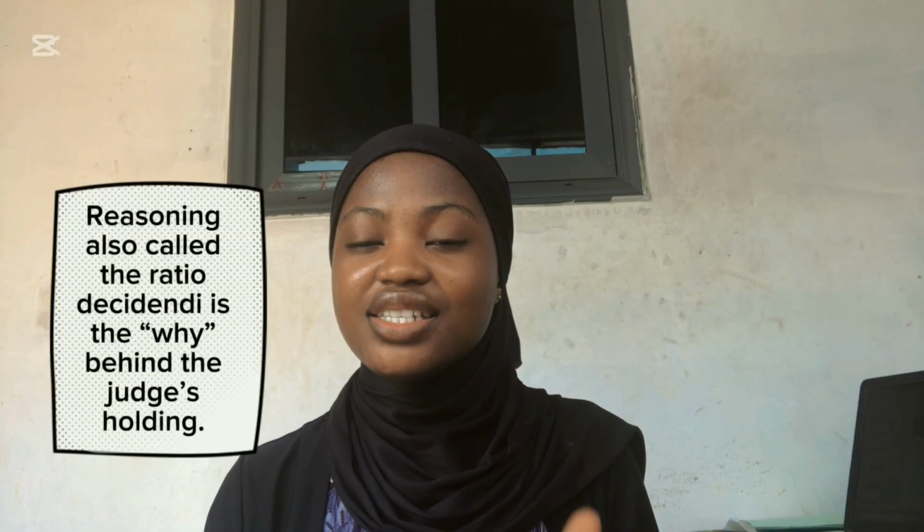The reasoning is why the judge gave the answer he gave. In Latin, it's called the ratio. People say ratio decidendi, it's all the same. The ratio or the reasoning is why the judge gave the answer he gave. The wisdom behind the judge's holding is what we call the reasoning. So if it's an unreported case, you would have the facts, the holding, and then the reasoning. So these are the parts of a case.